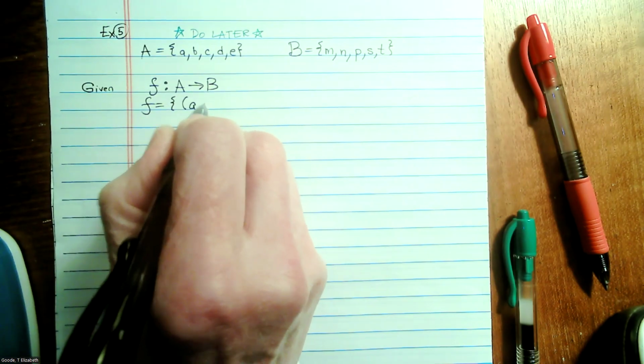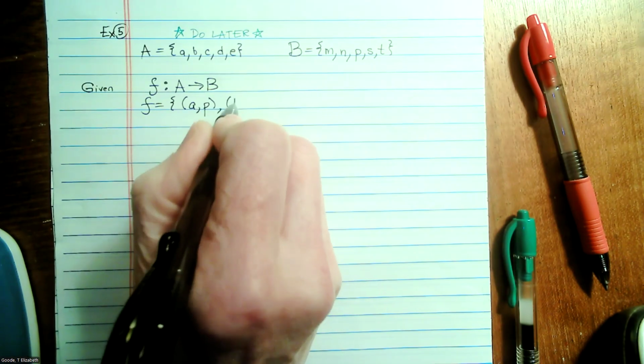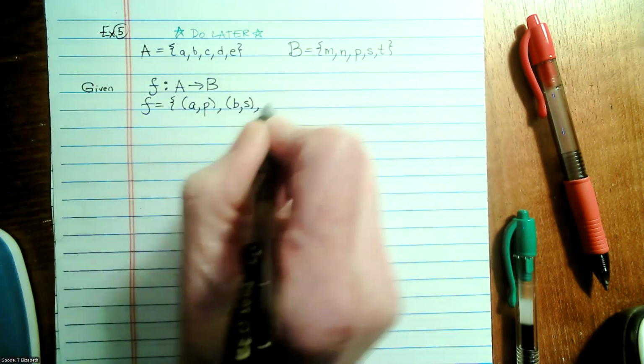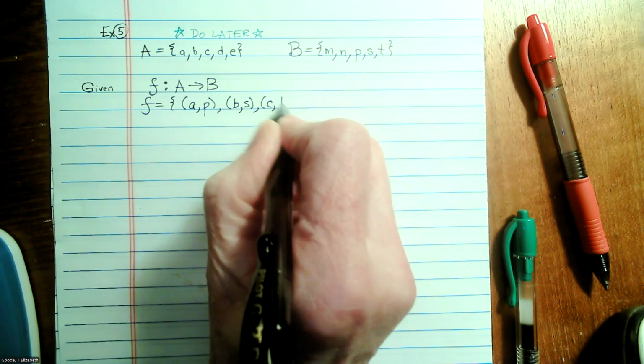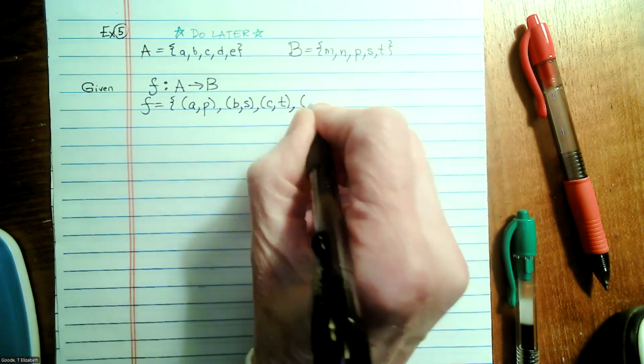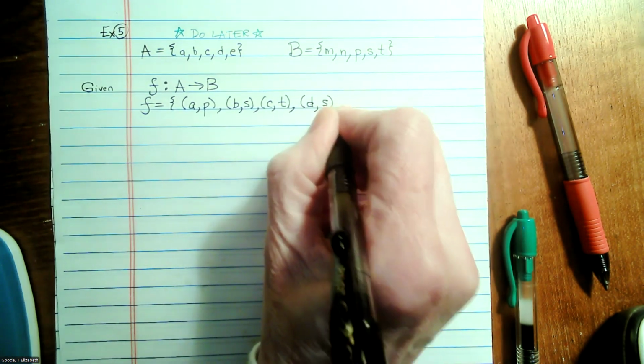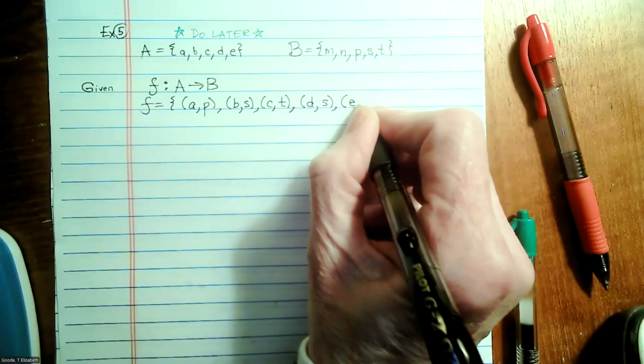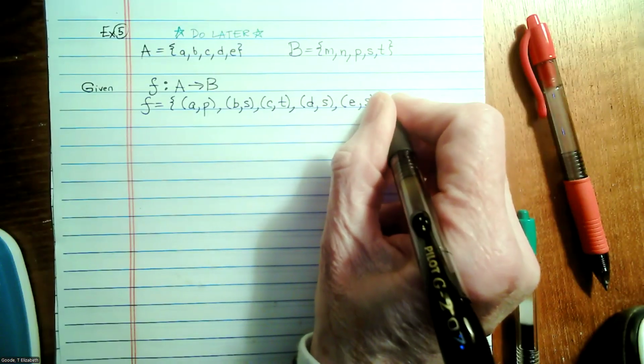And F is this function. Little a maps to p. Little b maps to s. Little c maps to t. Little d maps to s. And little e maps to s.